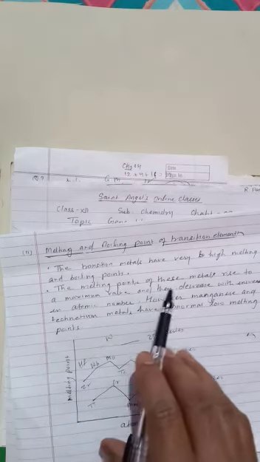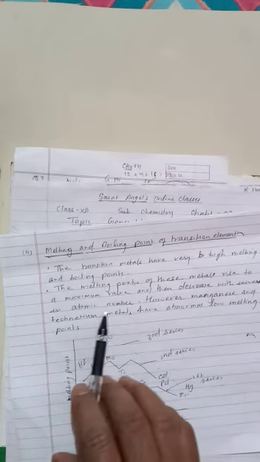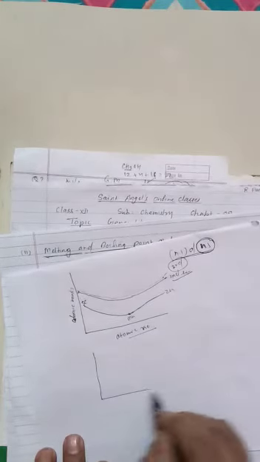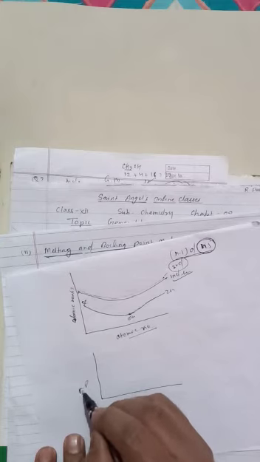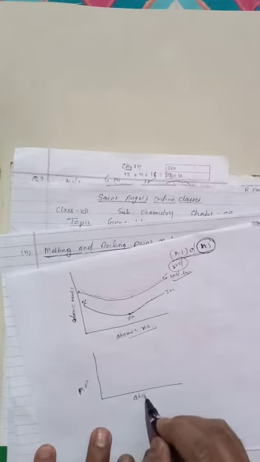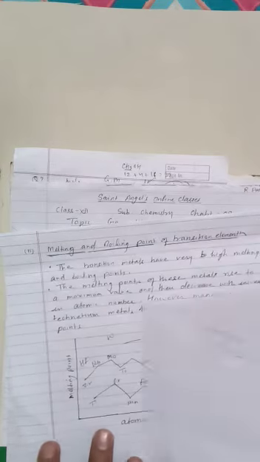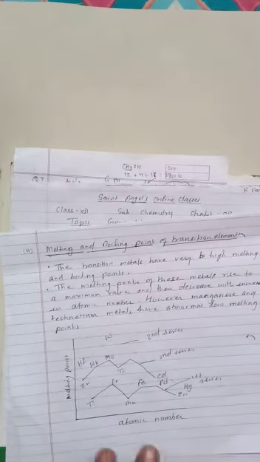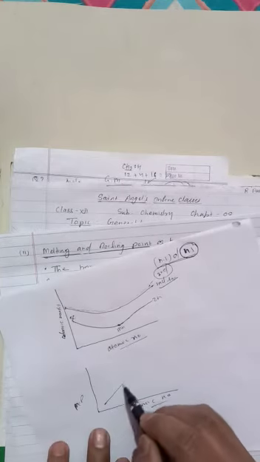But there is some variation, so I will clarify here. The melting point of these metals reaches a maximum value and then decreases with increase in atomic number. Now you see in this graph, let me draw the graph. This is the melting point, and this will be the atomic number. In this graph you will get a shape like this and this. The question is, why is the graph like this?